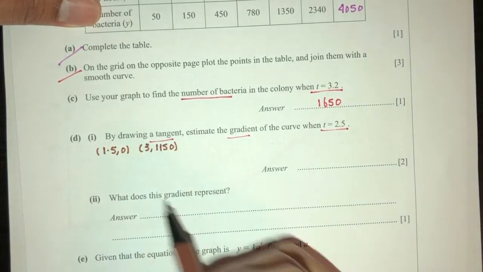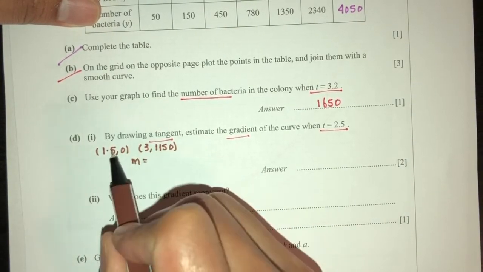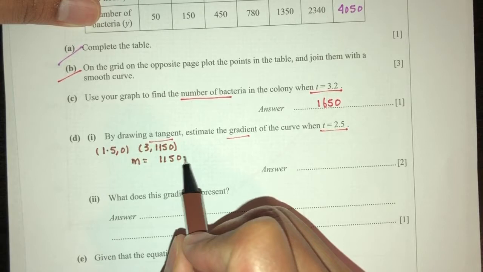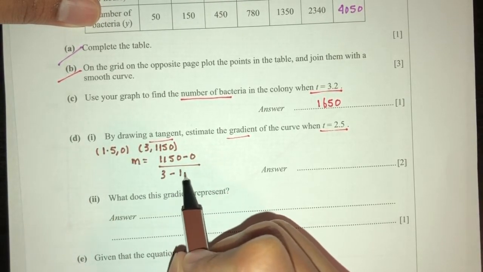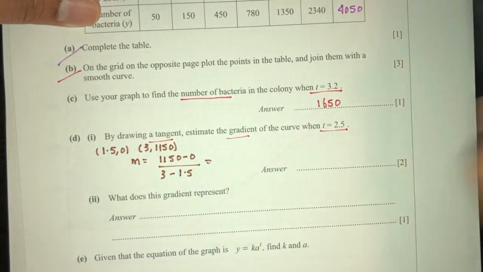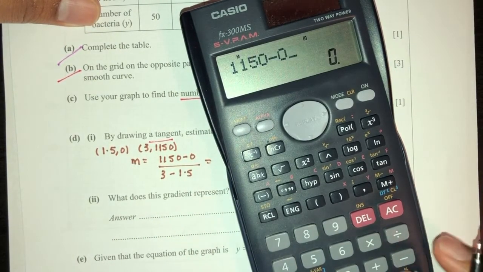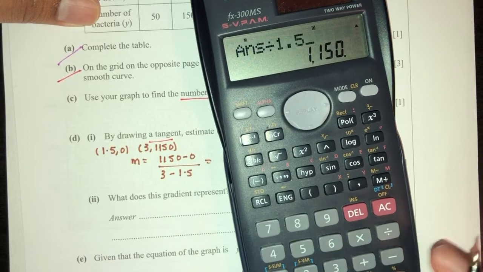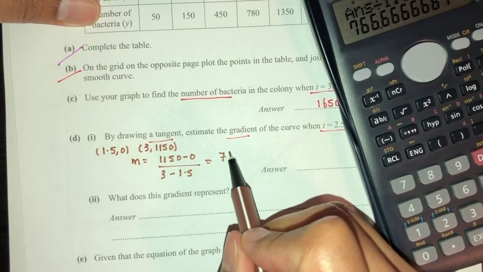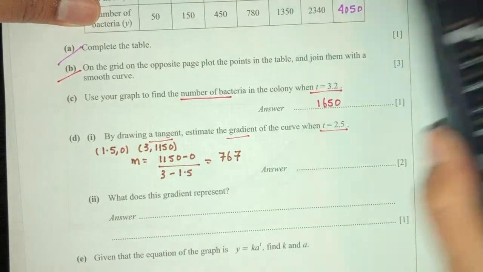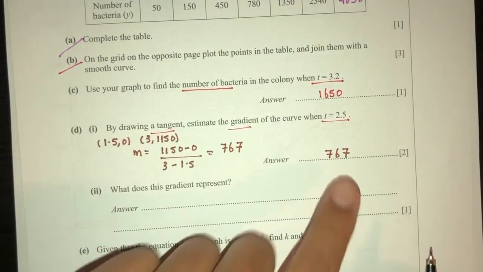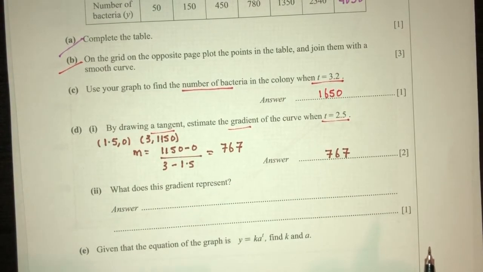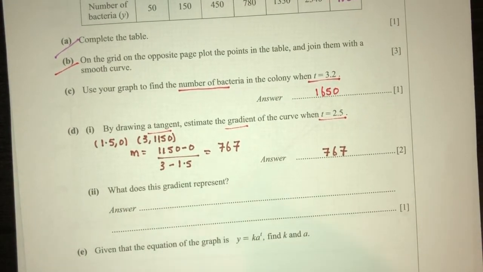1150. So that will be m equals y2 minus y1, which is 1150 minus 0, over x2 minus x1, that will be 3 minus 1.5. So 1150 minus 0 divided by 1.5. That should be 767, correct to 3 SF. That is according to my graph. Your answer may be different, but it should be almost the same. It depends on how well you draw your tangent or your graph. It should be about this value.